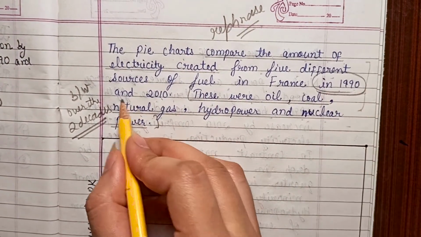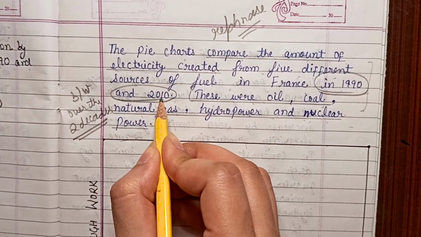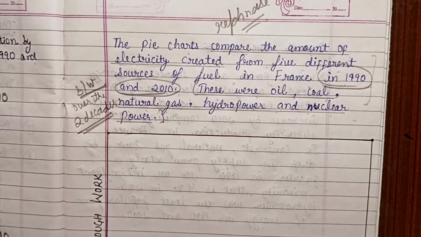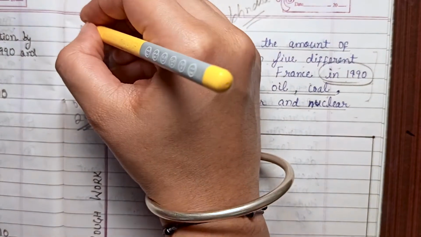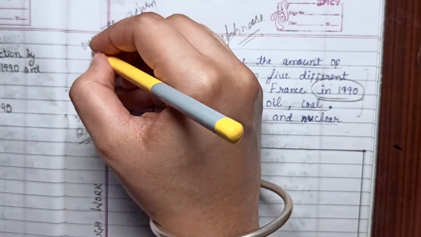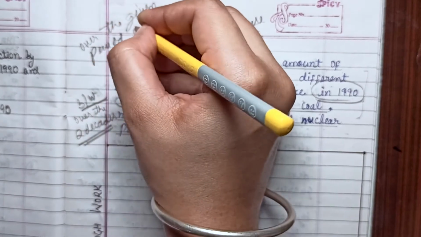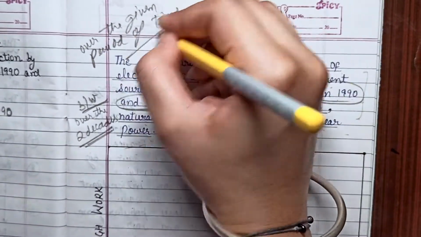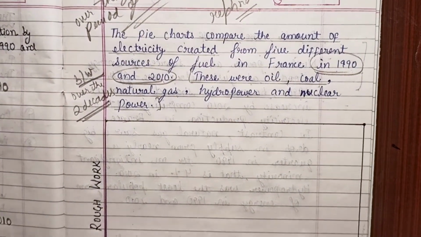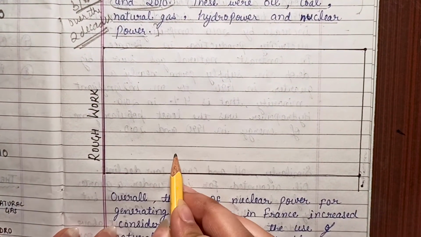This is the time frame. You can use different words: between, over the period of 2 decades, or you can also write over the given period of time, right? So here you will see where's the rough work.